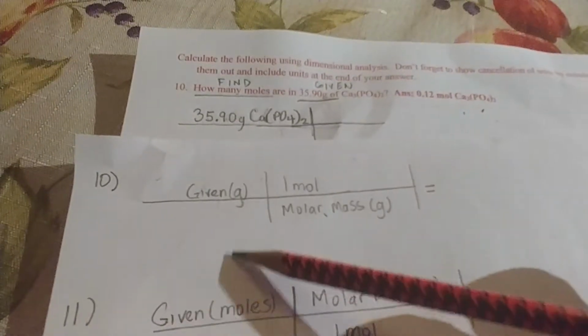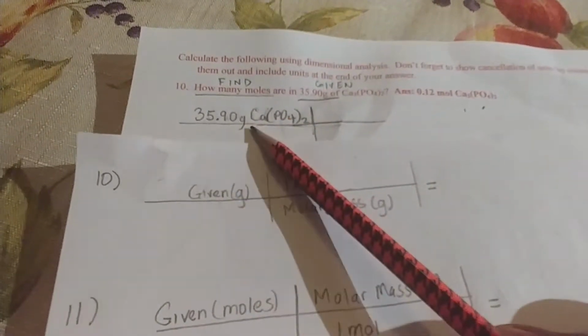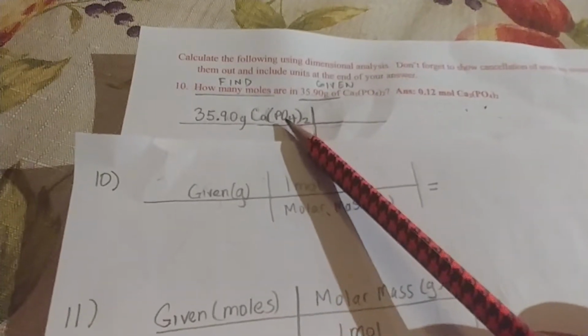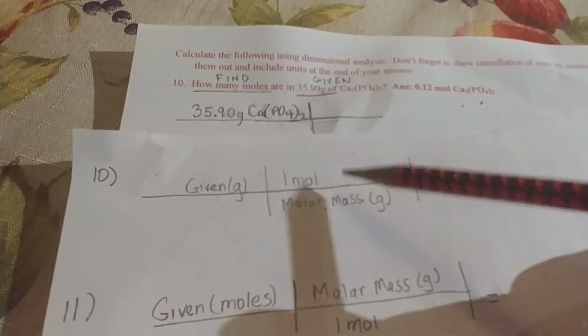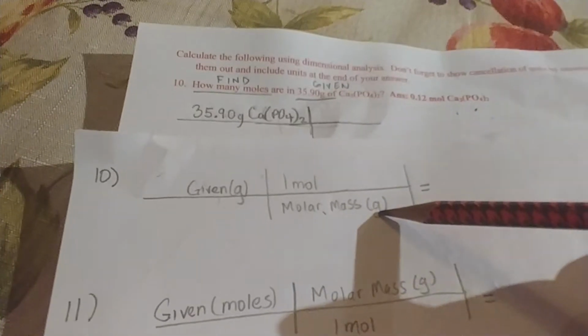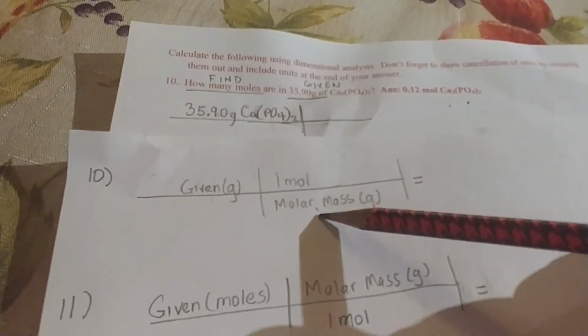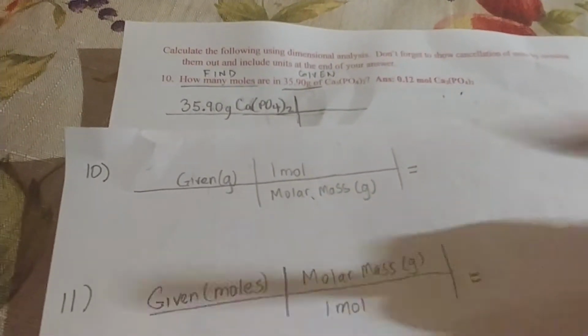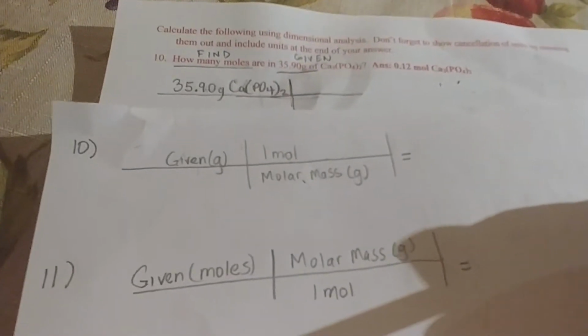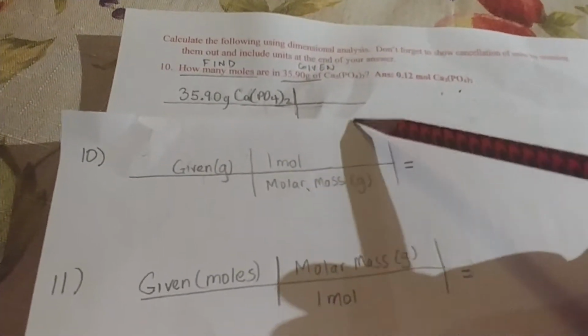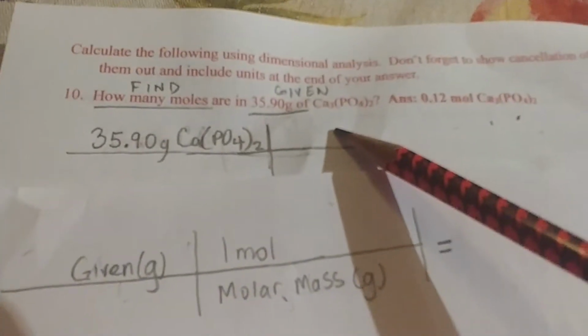Okay, so there it is. There's my given. My given is 35.90 grams of calcium phosphate. According to the notes, it then says to put the molar mass. You might be asking, molar mass of what? Remember, we just finished talking about molar mass in this video. You're finding the molar mass of the only formula that's in that question, so it's going to be of calcium phosphate.